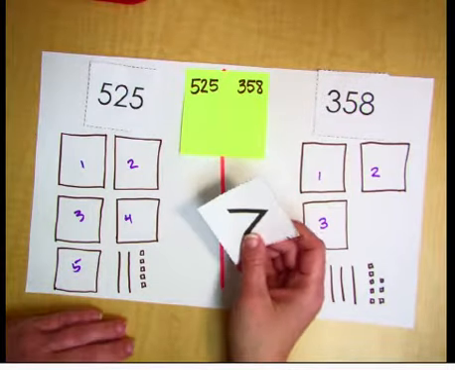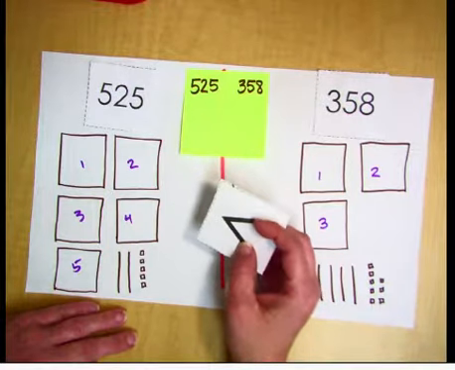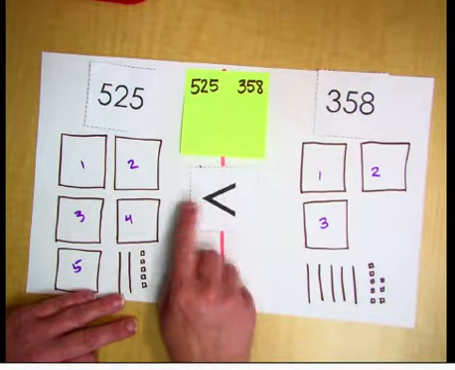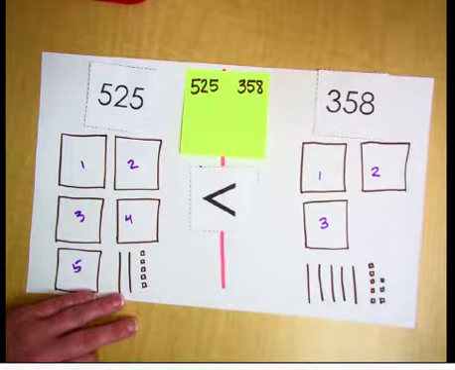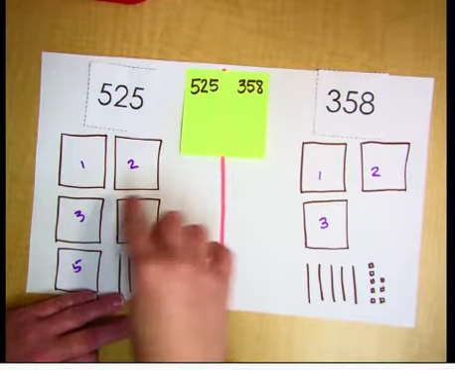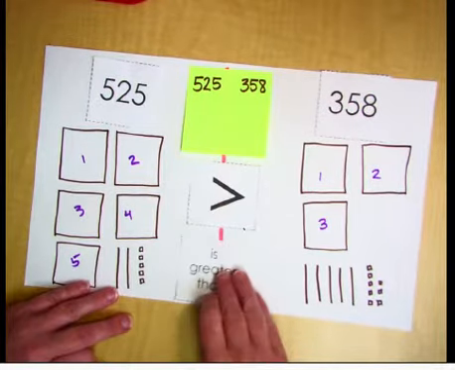So we have our symbol here that we have to use that shows if it's greater than or less than. If I point it this way, then that is telling us that 525 is less than 358. Is that true? No, it's not. 525 is greater than 358, so it would have to go this way.